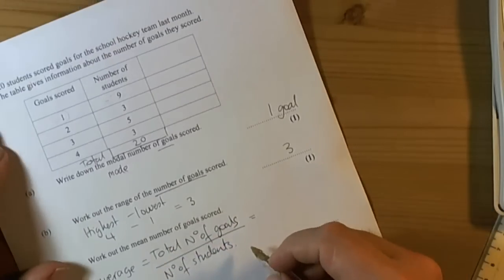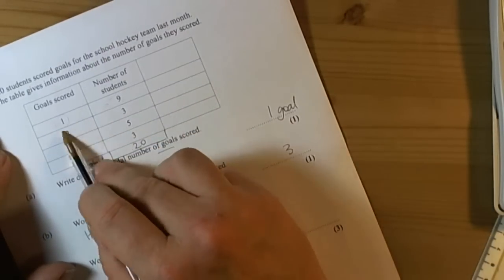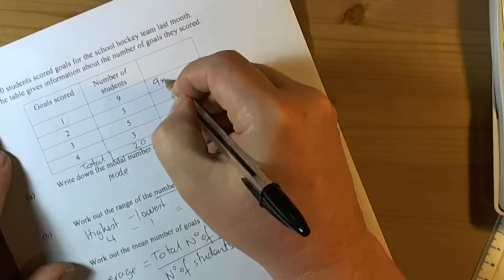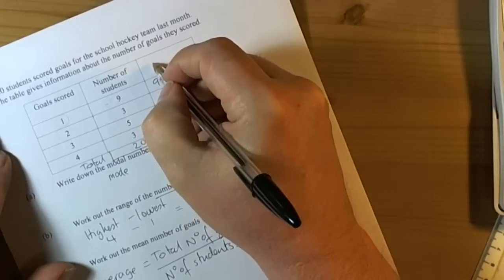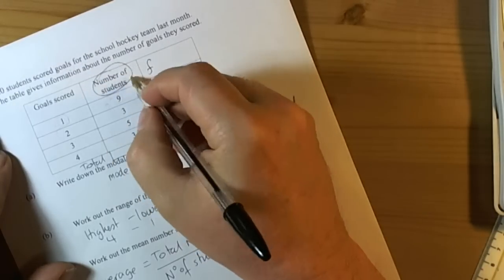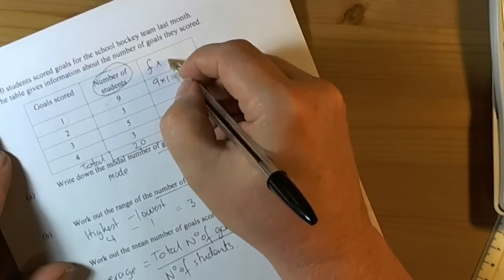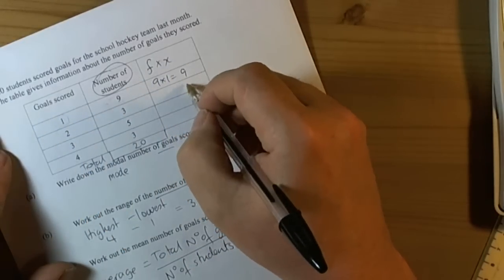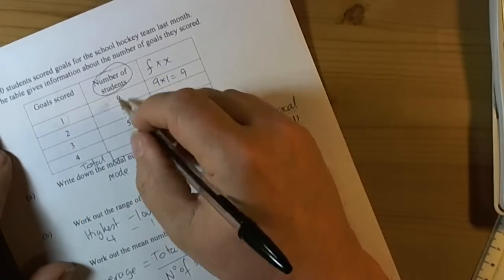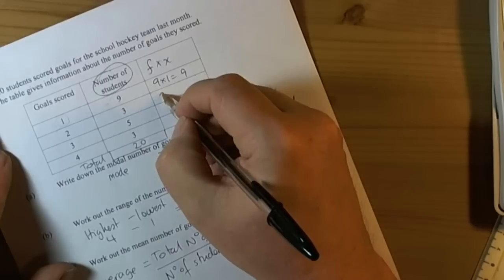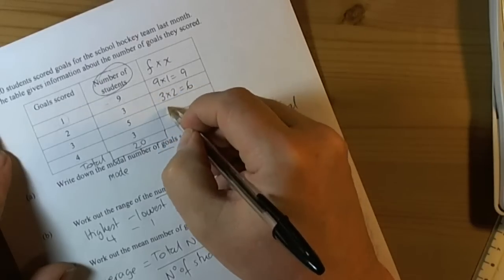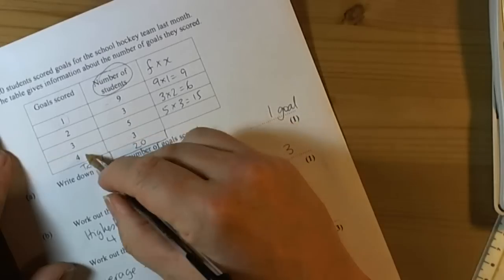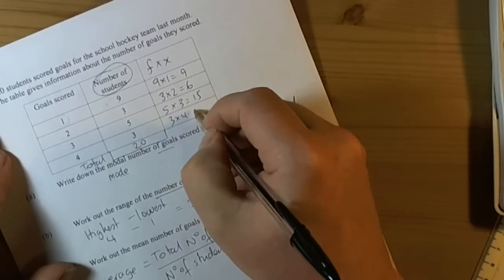So the total number of goals, well, we've got to remember that these 9 students scored 1 goal, so we're going to do 9 times 1 here. Basically we're going to do the frequency, which is the number of students, times the data value, which is about the goals scored, and that will allow us then to calculate the total number of goals scored by all the 20 students. So we've got the frequency here of 3 times 2 is 6, 5 times 3 is 15, and 3 times 4 is 12.